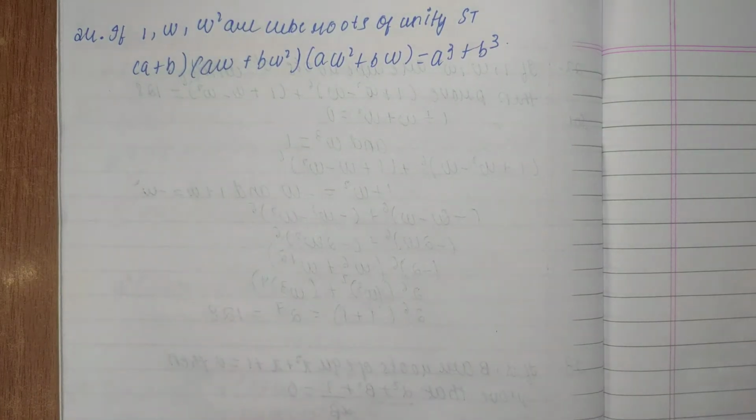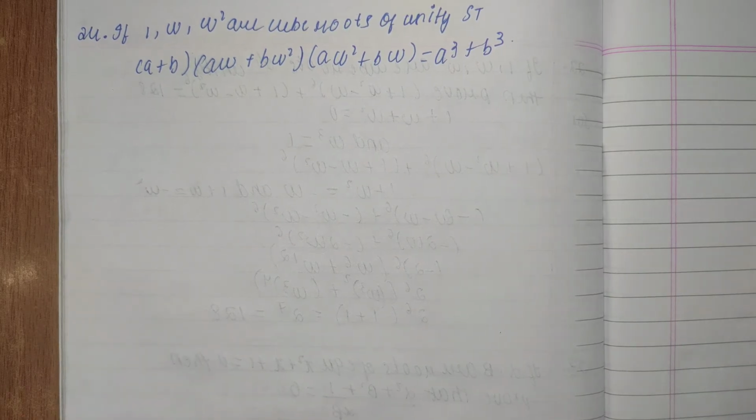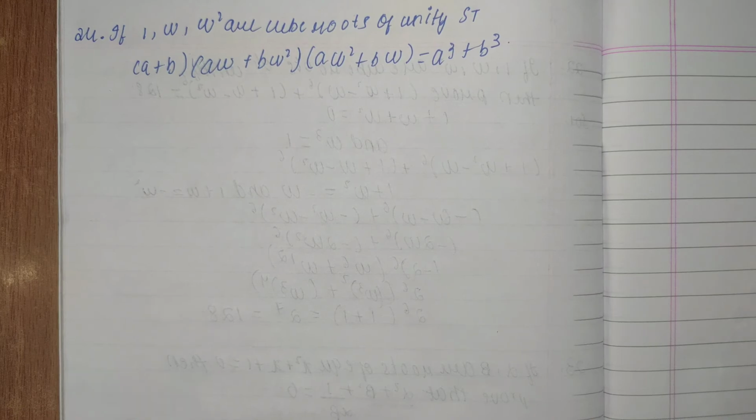Coming to the last sum of the chapter, it is given that if 1, omega and omega square are the cube roots of unity, then show that (a plus b)(a omega plus b omega square)(a omega square plus b omega) is a cube plus b cube.